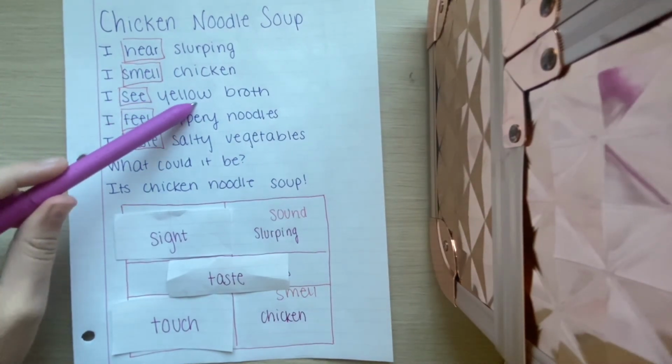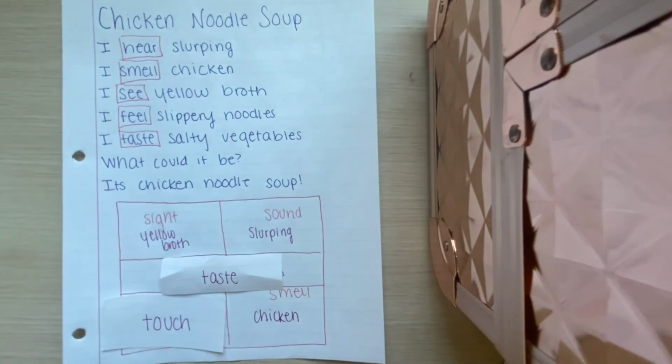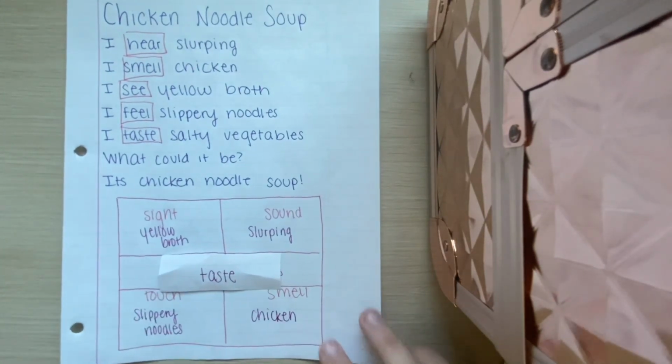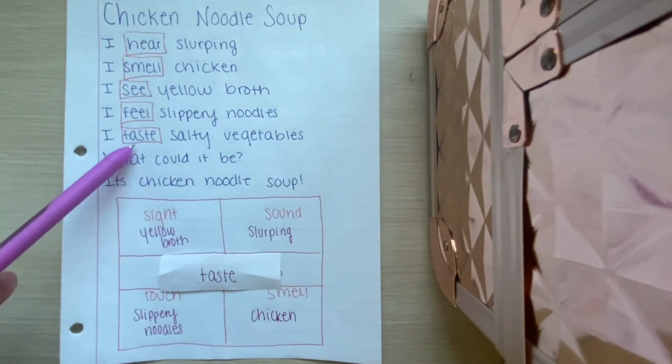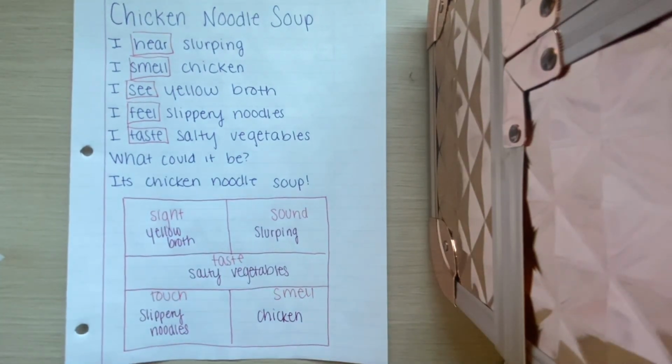Now, what do you see? You can see the yellow broth. Good job. What do you feel? Remember that feel goes with touch. So what are you feeling? You're touching the slippery noodles. And last, what can you taste? Remember, taste the salty vegetables. Great job. You did such an amazing job today.